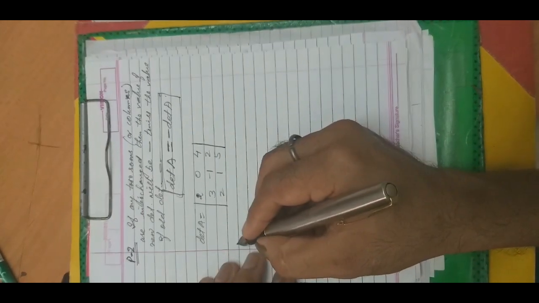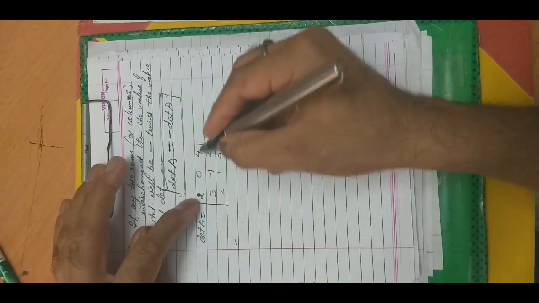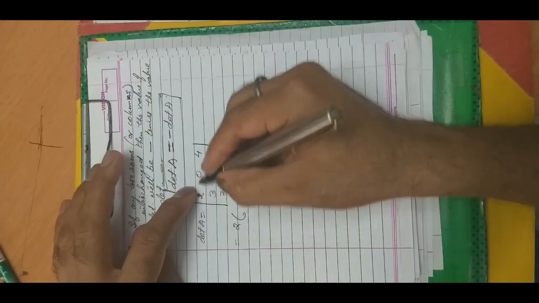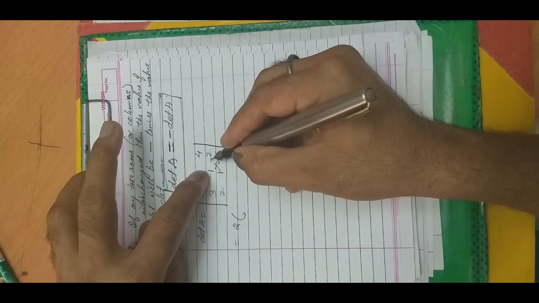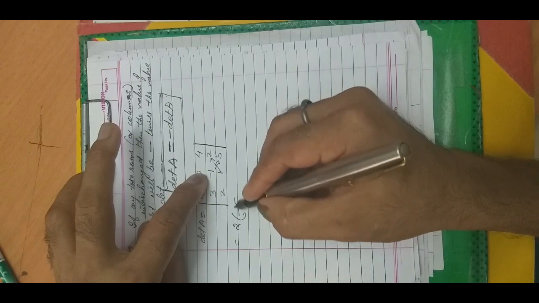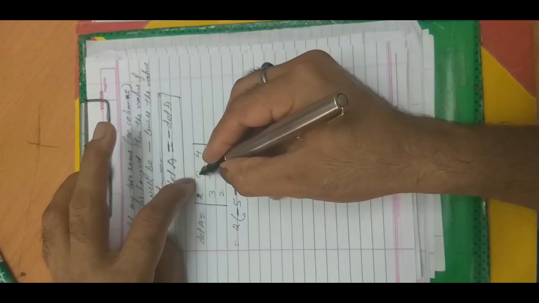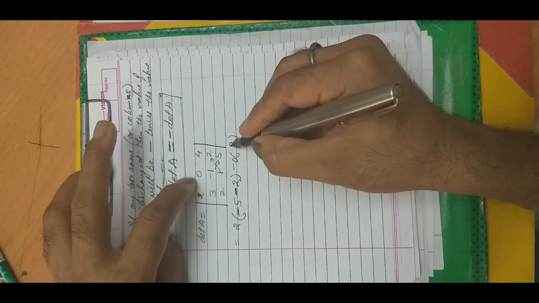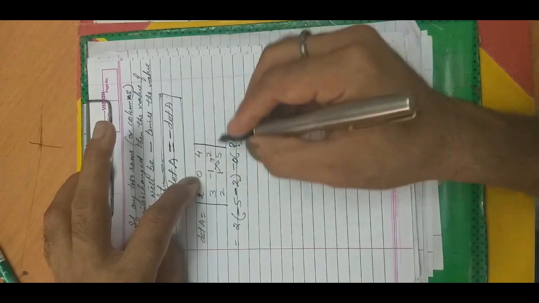Now just evaluate it, expanding through R1. 2 times this, leaving row and column, then minus 1 into 5 minus 2. The term 0 times something need not be written, because that will be 0 only.